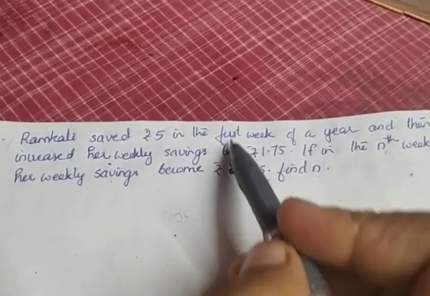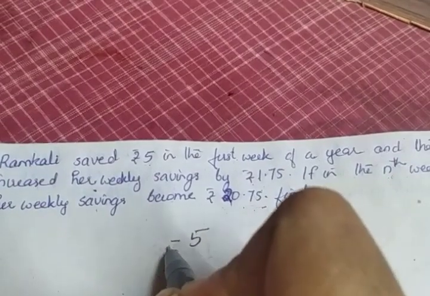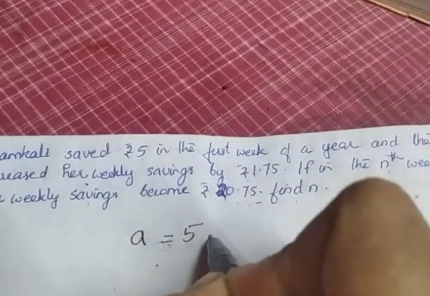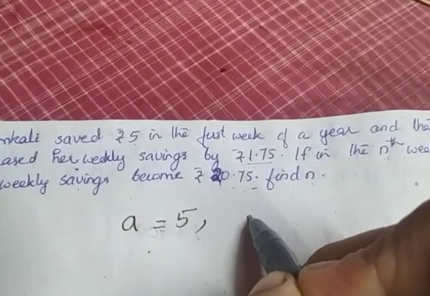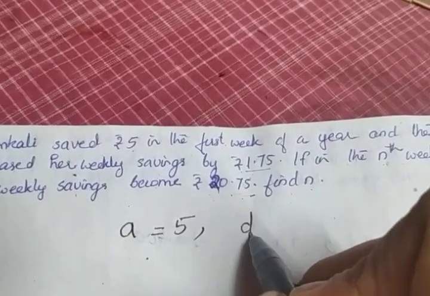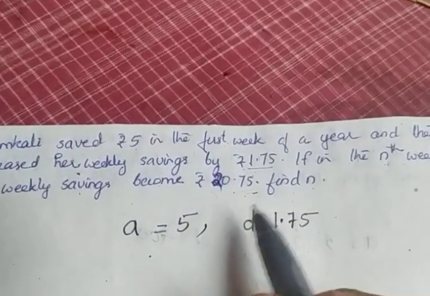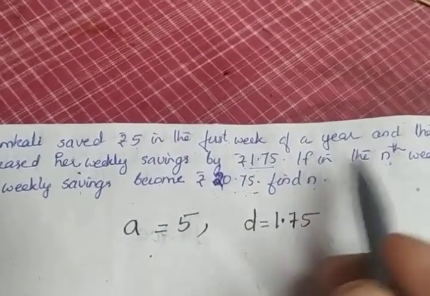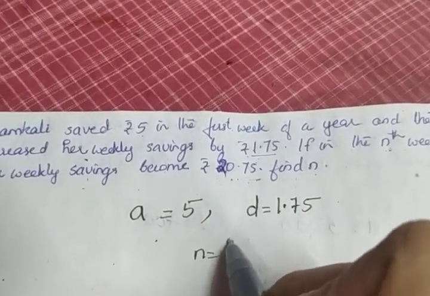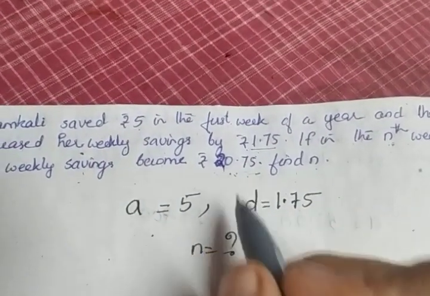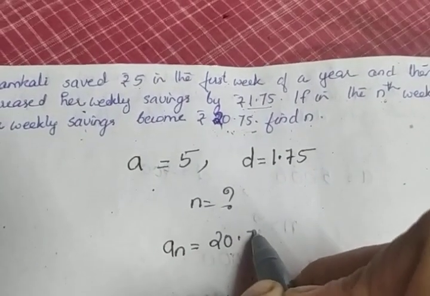So what we will do: first week the saving is 5 rupees. So what will be 5 with respect to our AP? It will be a. And what is the increment given? 1.75. That increment is on a weekly basis, so it's common, and it is the value of d for our AP. And we have to find n, so that savings become 20.75. So n is the question mark, and 20.75 will be an. An is equal to 20.75.